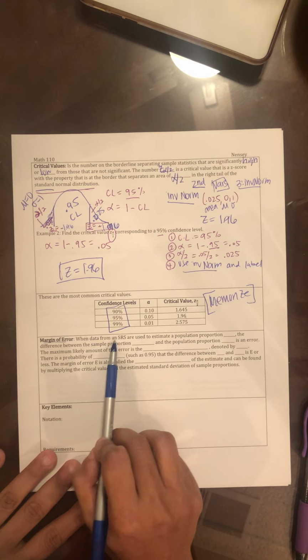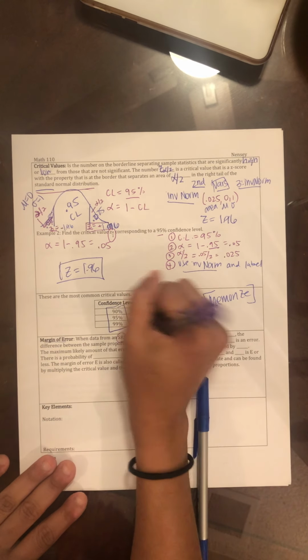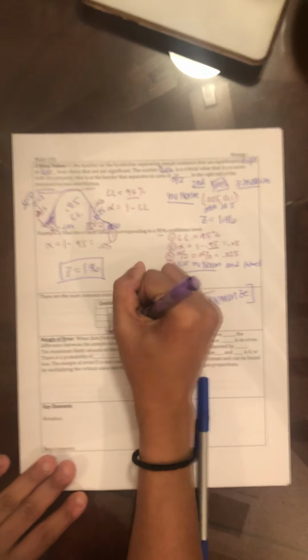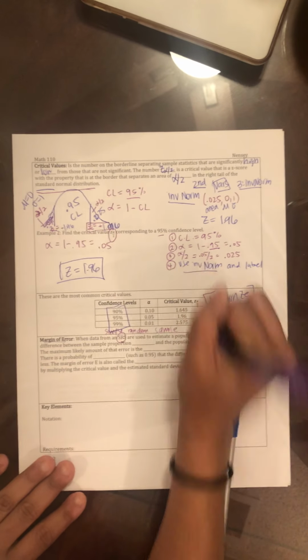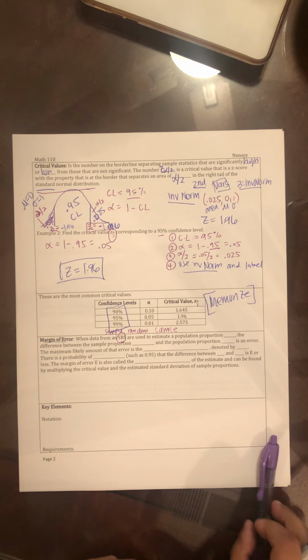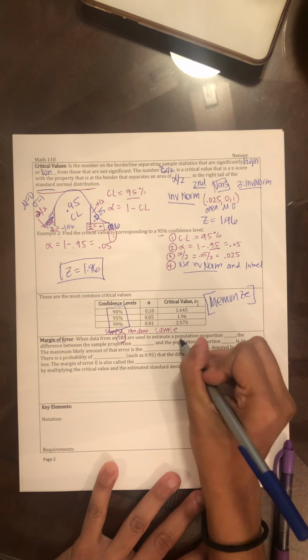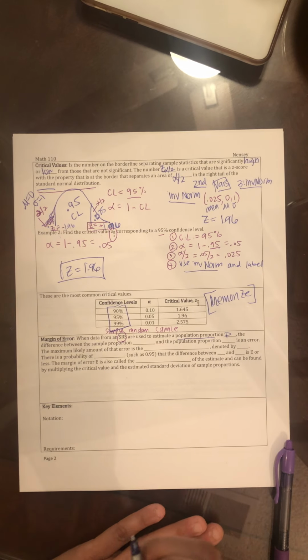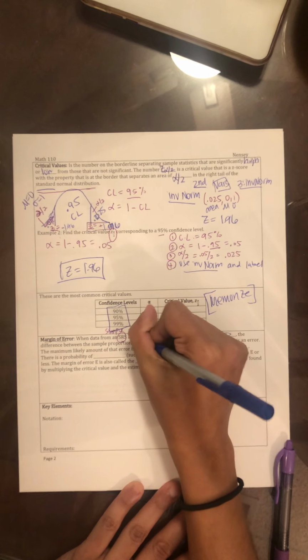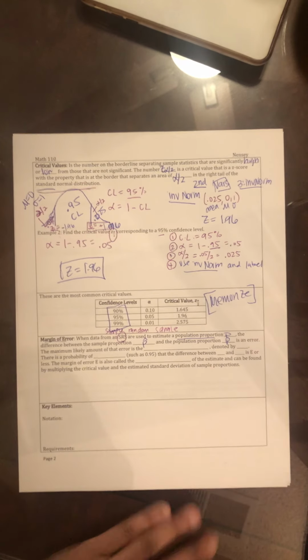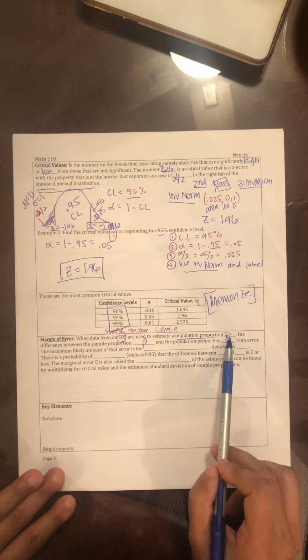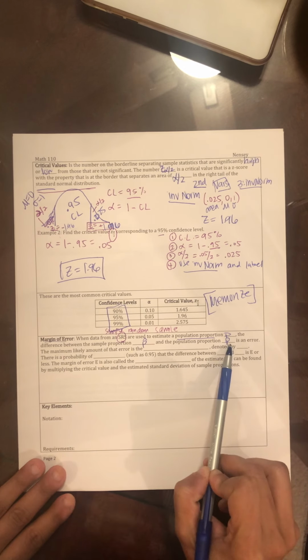So it says when data from an SRS, and if you remember, an SRS is a simple random sample. Who wants to actually write this out? No one, that's why we use SRS. Are used to estimate a population proportion. Remember, population proportion is P, the difference between the sample proportion, which is P hat, and the population proportion, P, is an error. So what we're essentially doing is we're trying to find the error of how off you are from your P hat and your P.